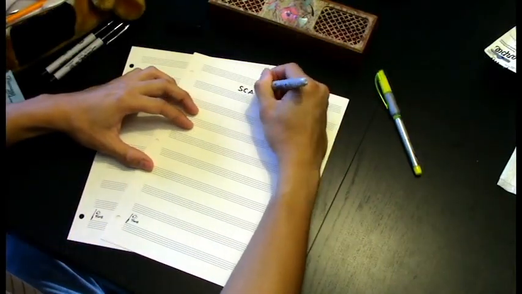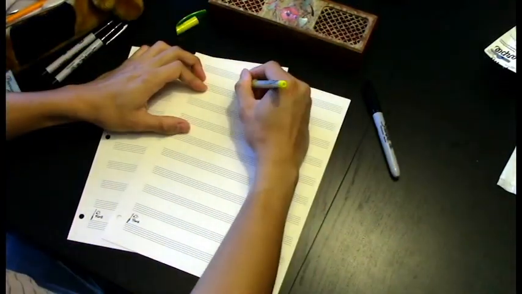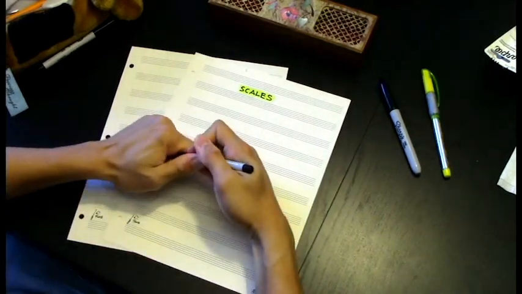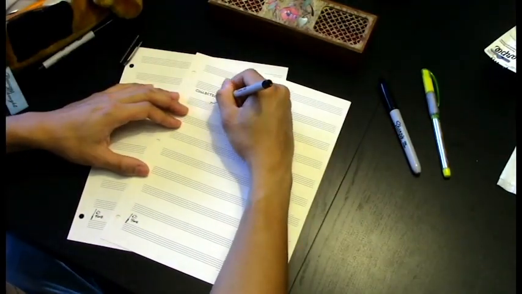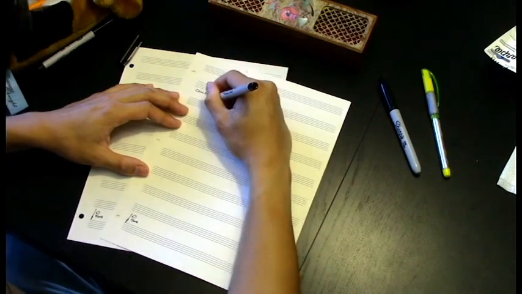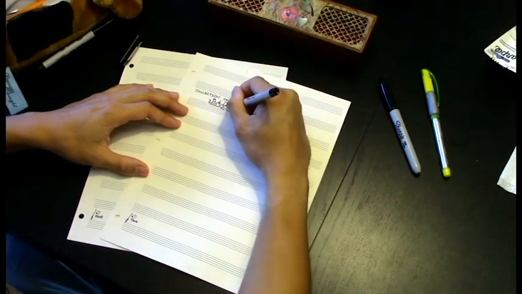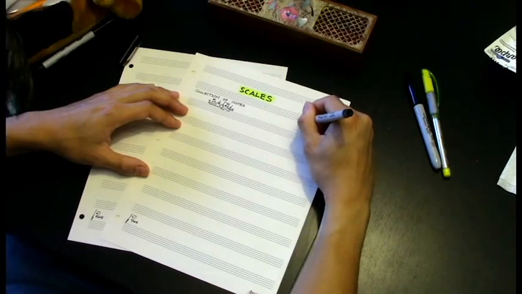Hey guys, we're going to talk about scales. Scales are one of the most important parts of music theory. They're basically collections of notes to draw from for a piece. Using all 12 notes tends to sound chaotic and messy, and while sometimes that's what we want, restricting ourselves with scales allows us to evoke more specific emotions and sounds.